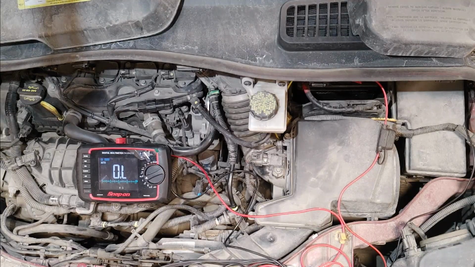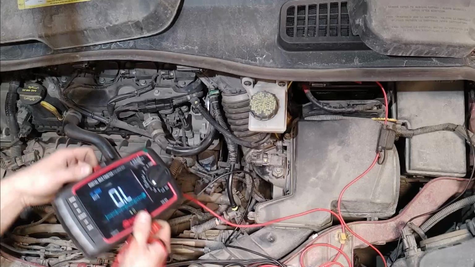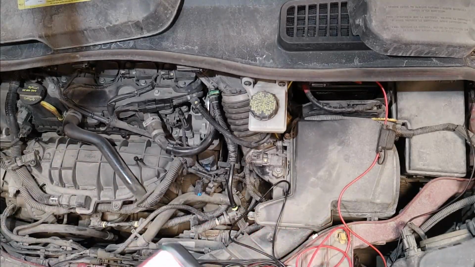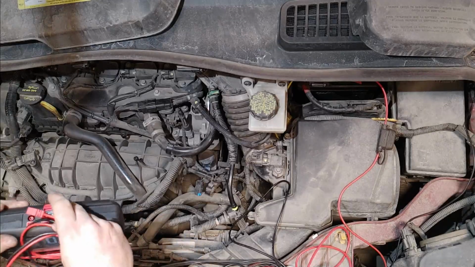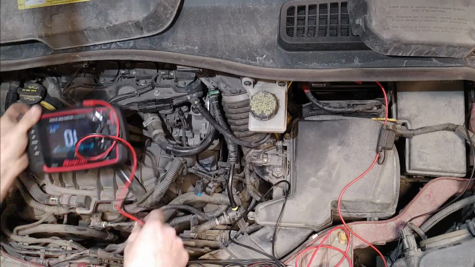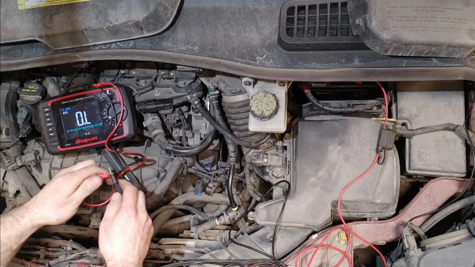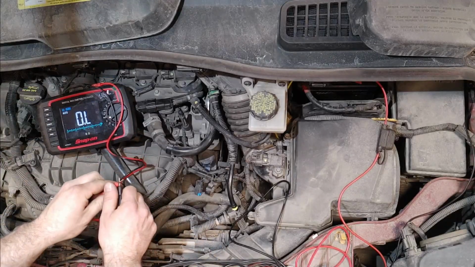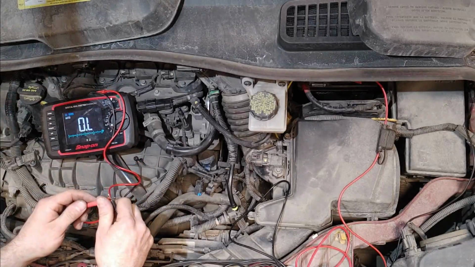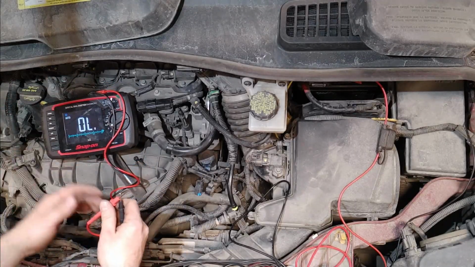Now, I forgot my connectors out in the car, so I'm gonna have to switch these leads around. Okay. Take a check and make sure we got connection. And we do not. Oh, there we go. Okay.